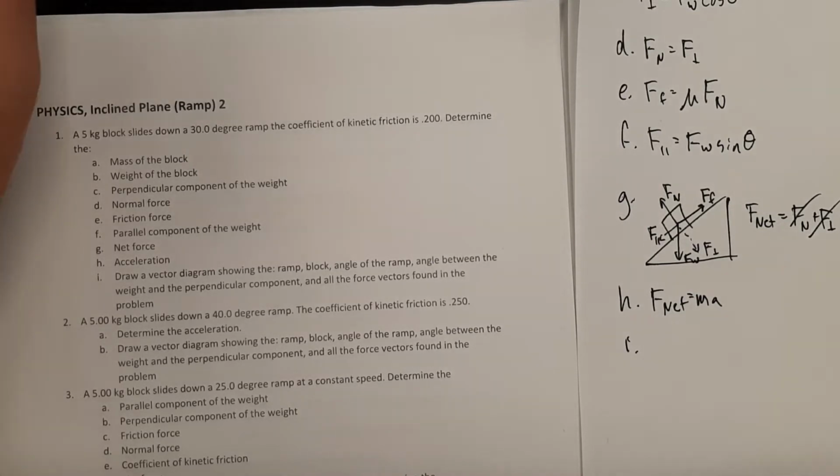So look back at what you did in number 1. How did you find each variable? Work your way through. You're looking for that acceleration.